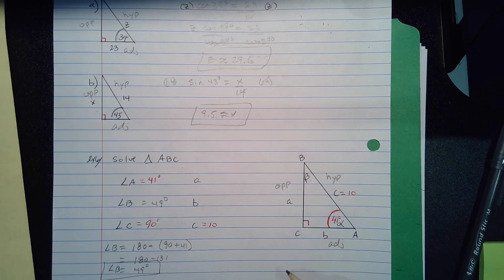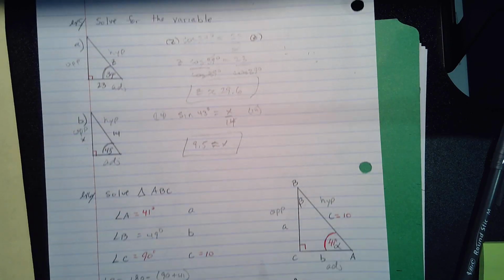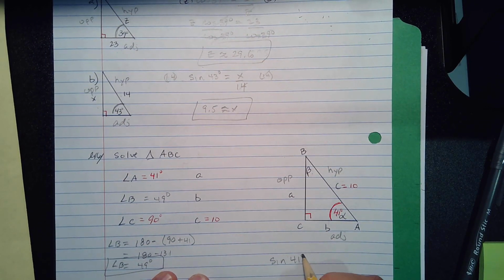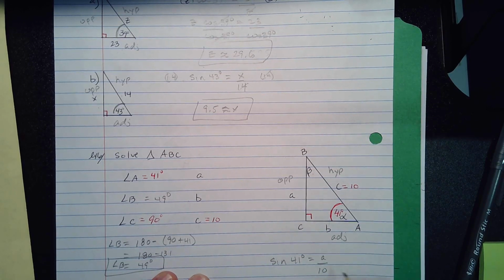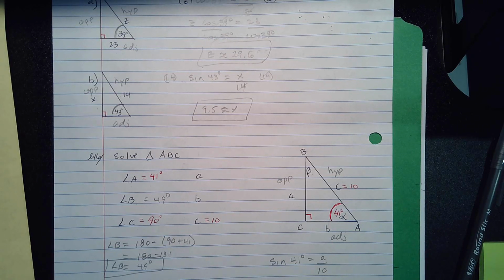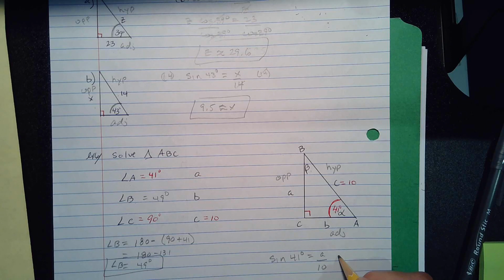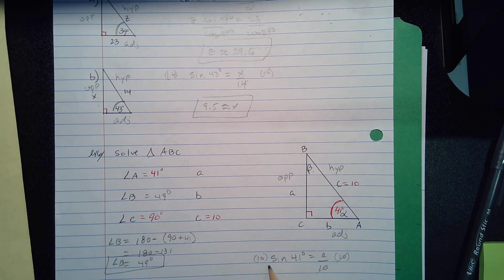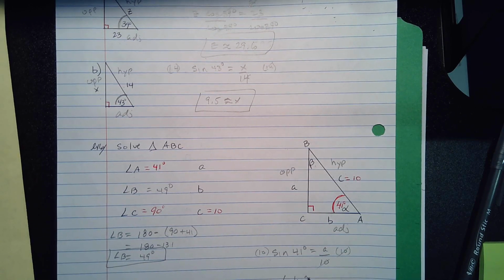What has opposite and hypotenuse? It's our sine function. So sine 41 degrees equals opposite over hypotenuse. Okay. So now all we're going to do is multiply by 10 on both sides. And now 10 times sine 41 is roughly 6.6.